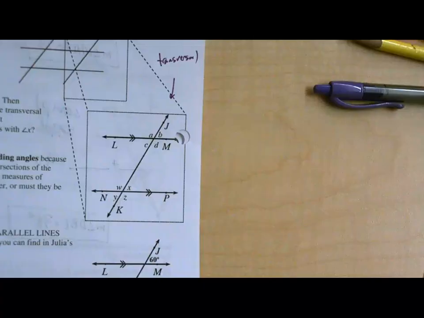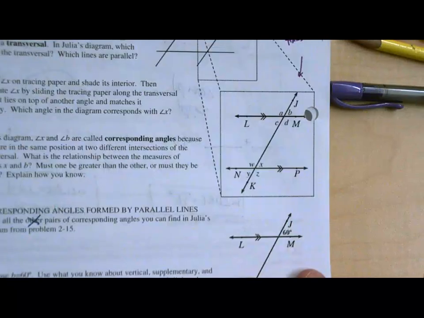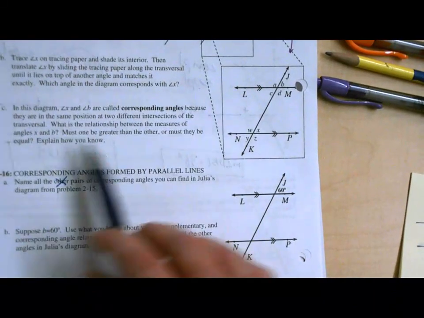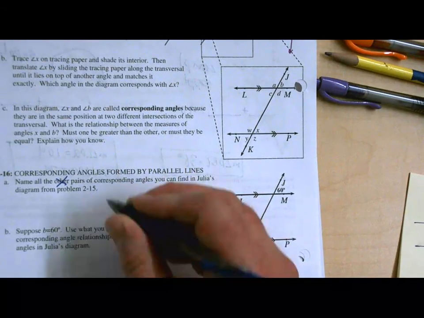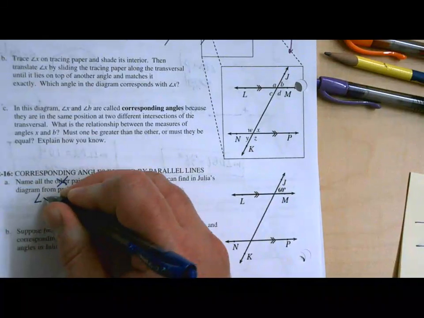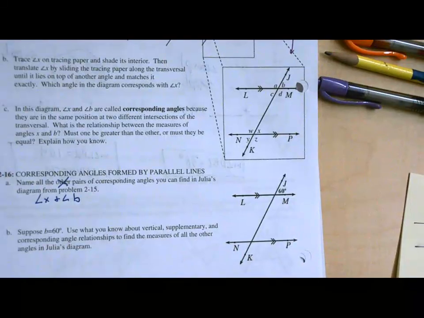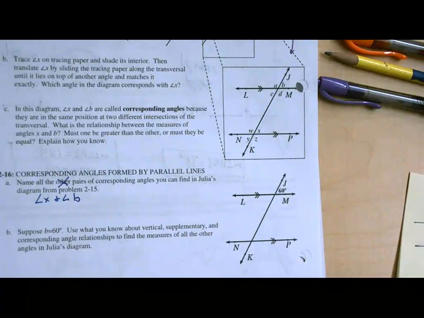It asks us in this one to name all the pairs of corresponding angles. Sorry, I'm skipping ahead here. We're looking at part A down here. We sort of talked through all of this, so we're skipping down to here. Let's name all the pairs of corresponding angles. We just said that angle X and angle B are corresponding angles. Can you find me another pair of corresponding angles in this picture?